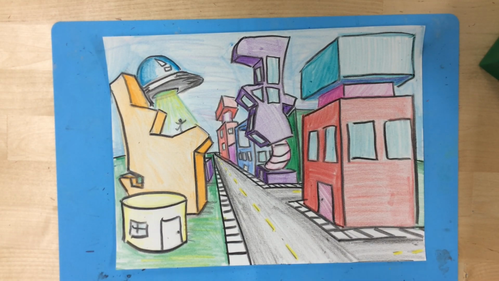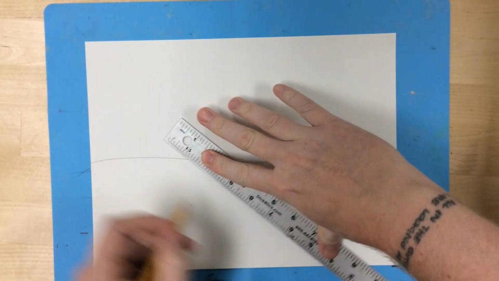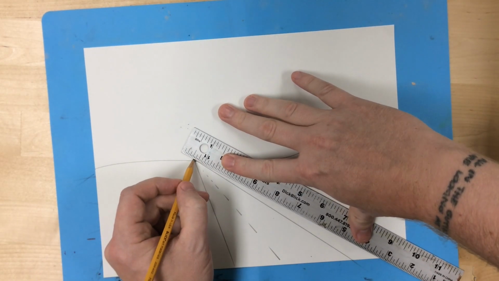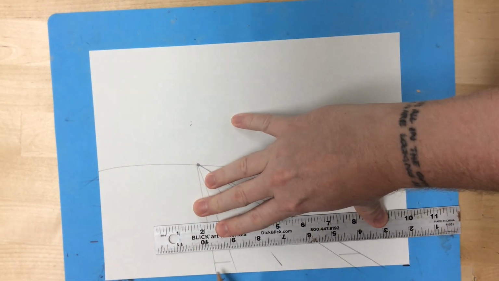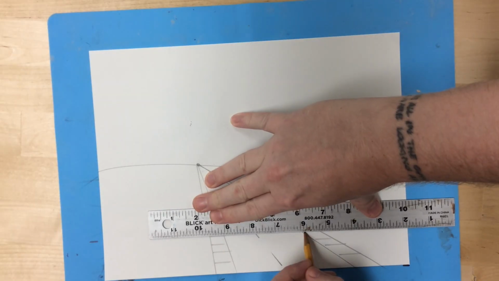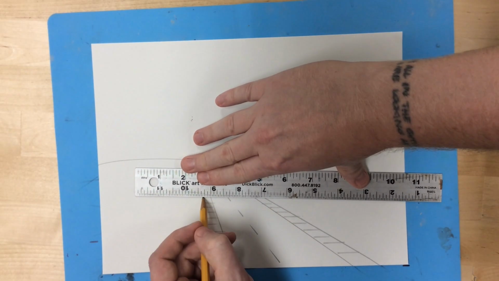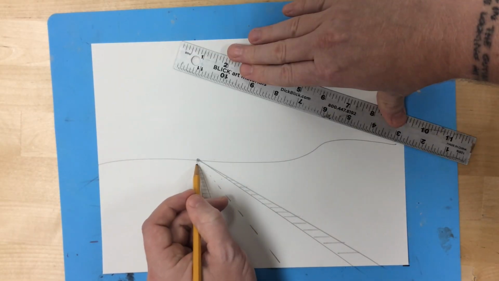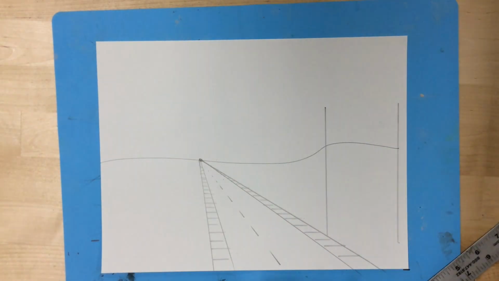For this week's lesson, we're going to be drawing a futuristic cityscape using one-point perspective. Now, the big idea is things are going to look smaller as they get farther away from us. So this road is basically a triangle that comes to a point at the vanishing point. The sidewalk is a triangle that comes to a point at the vanishing point, just with horizontal lines to break up the sidewalk squares. But each square is getting smaller and smaller to show that it's getting farther and farther away.